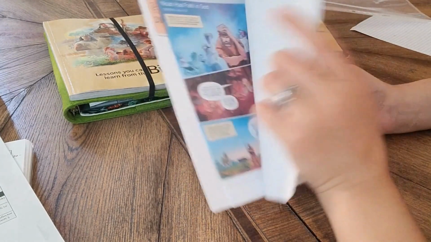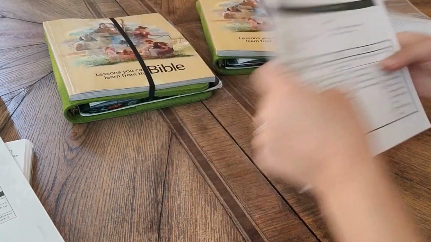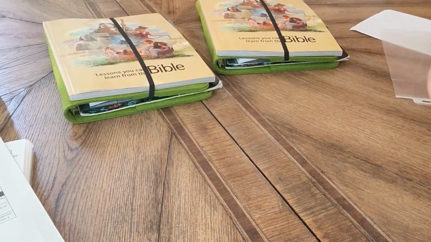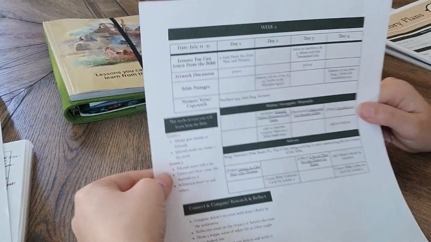So this is super exciting. This is something that we are going to be making available. It is going to be a purchasable week by week download. So the freebie won't be going anywhere. It will still be available to our families. That is this guy right here.